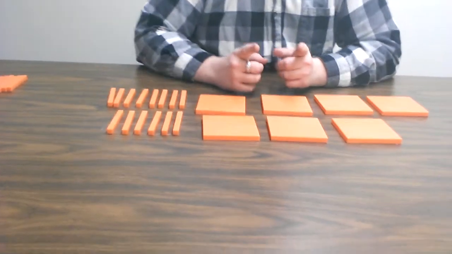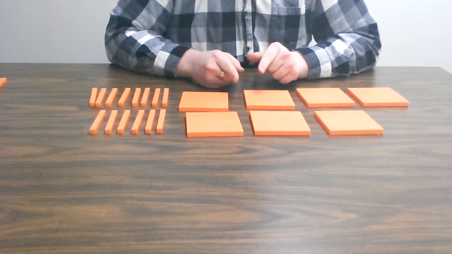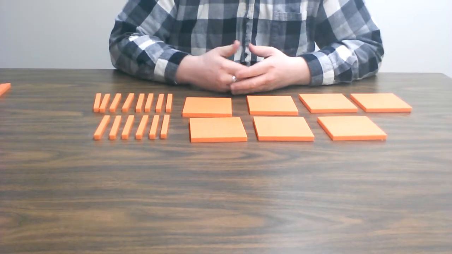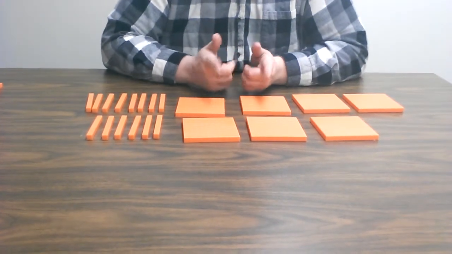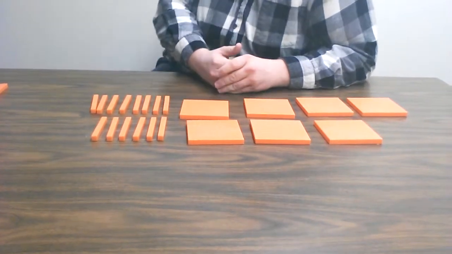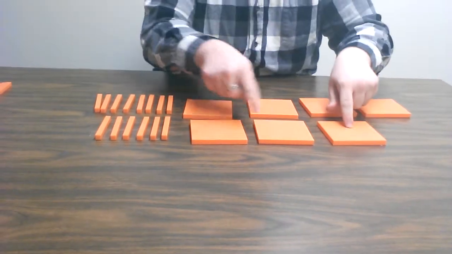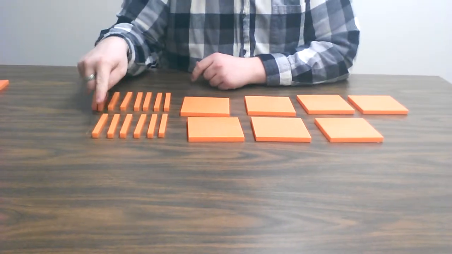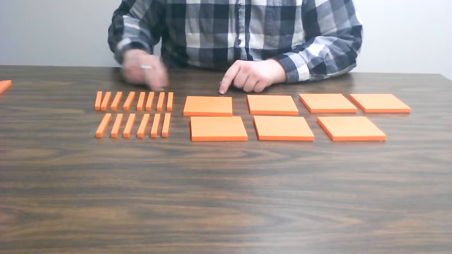So today we will be using base 10 blocks to add, multiply, divide, and subtract decimals. So we're going to start off with a simple addition equation first. So we're going to add 3.6 plus 4.8.